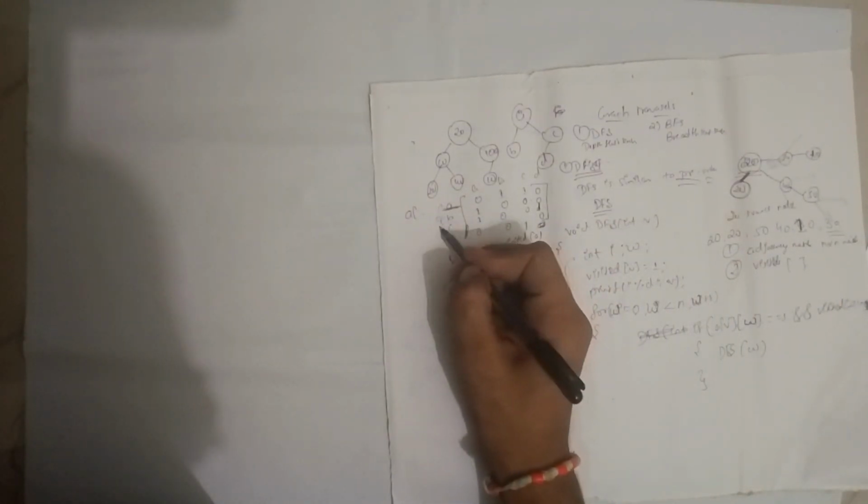Next it traverses to B. Here w becomes 1, and A[0][1] is equal to 1.